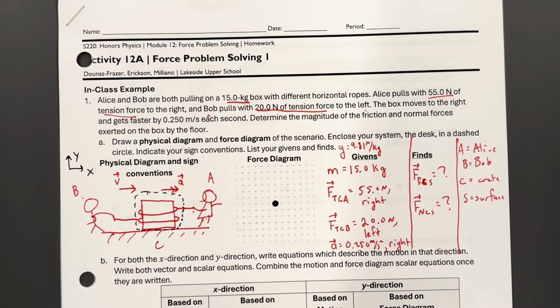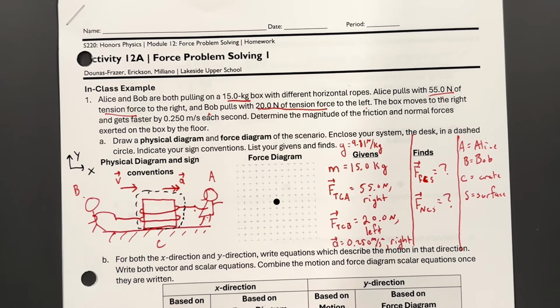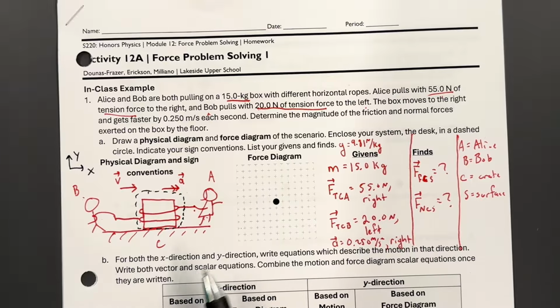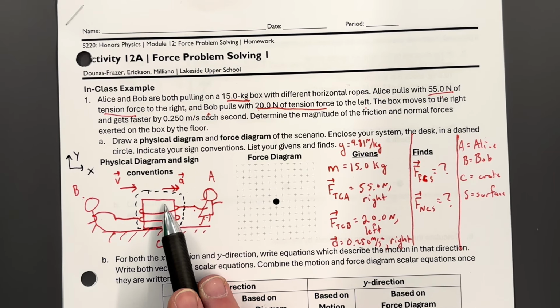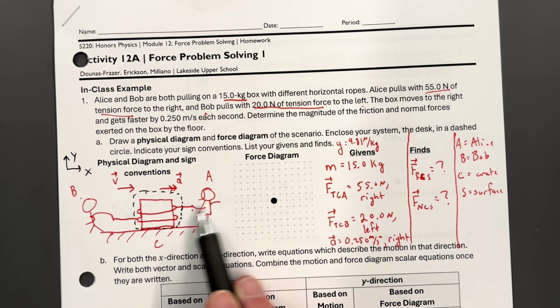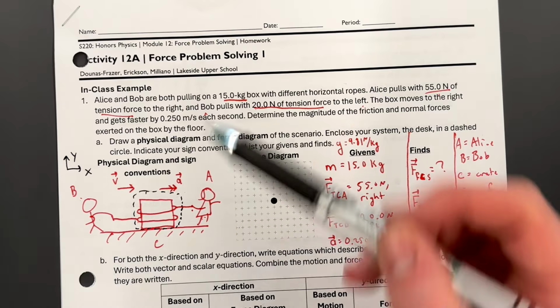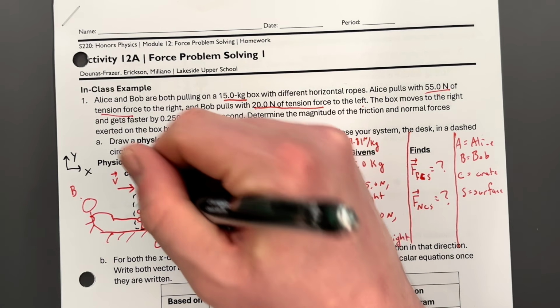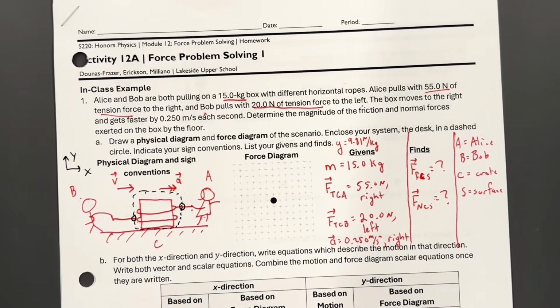The way I think about forces going from the physical diagram to the force diagram is I look at this boundary and I look at which things are crossing over that boundary, because a force is always an interaction between two objects, and the forces that go in my diagram are always an interaction between stuff that's in the system and stuff that's outside the system. And so I see this rope here is crossing the boundary, so that'll be a force. I see this rope here as crossing the boundary, so that'll be a force.